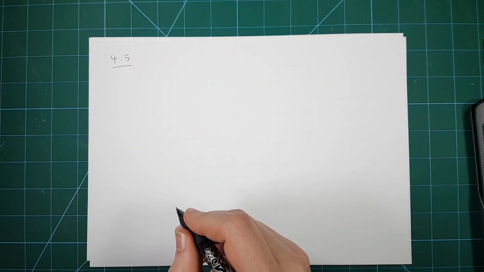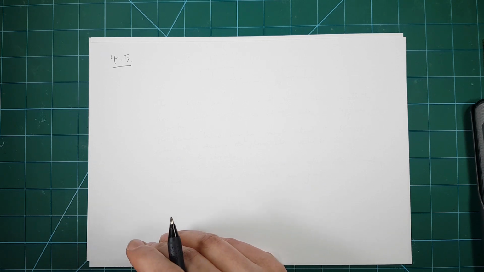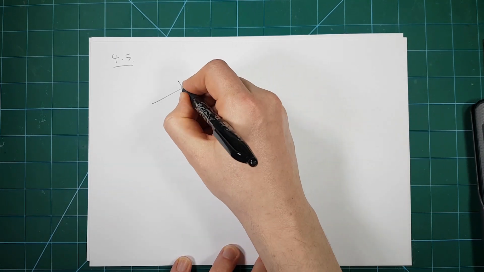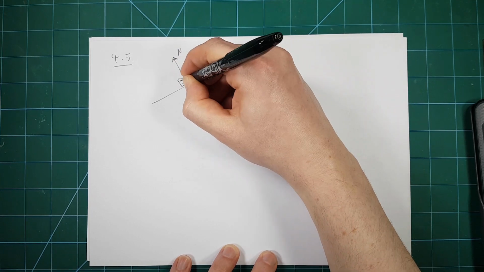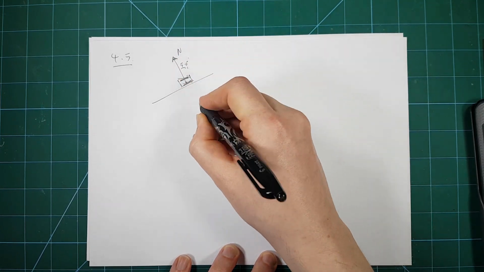Question 4.5. We have an embanked motorway, and the idea is that the frictional force is 0. So we've got a normal reaction there. We're at 5.0 degrees there.